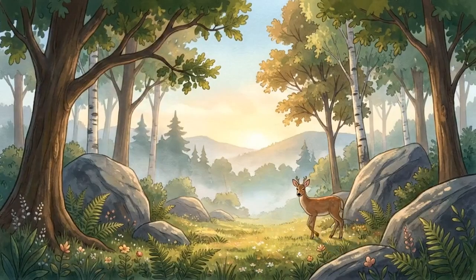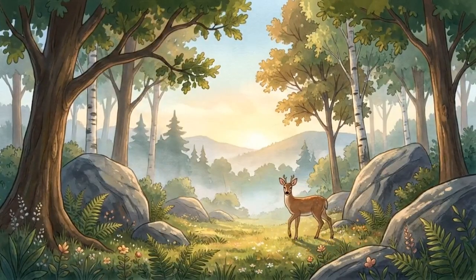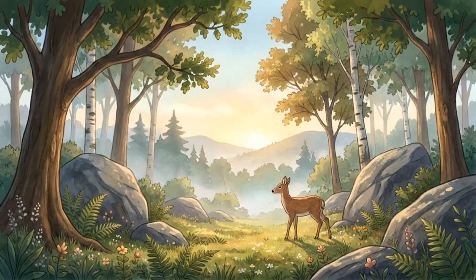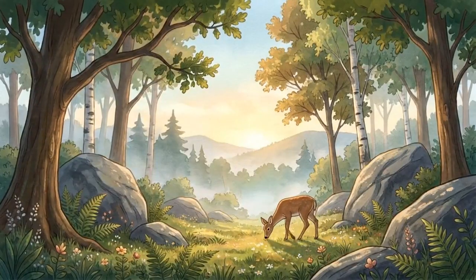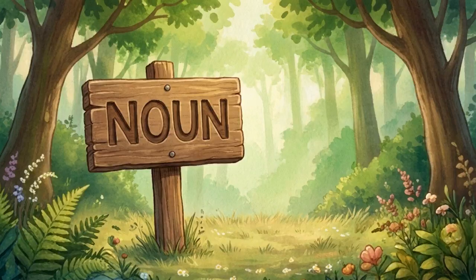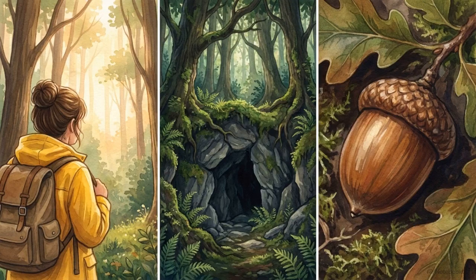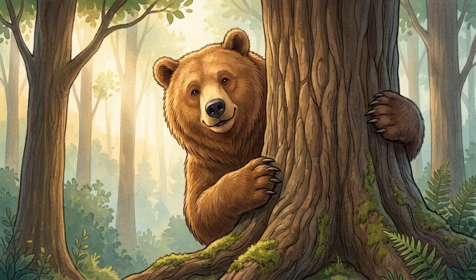Welcome to the forest. As the sun comes up, take a look around. Every tree, rock, and animal has a special name. We call these naming words nouns. A noun is simply the word we use to talk about our friends, the places we go, and the things we see around us. Let's meet our first friend.